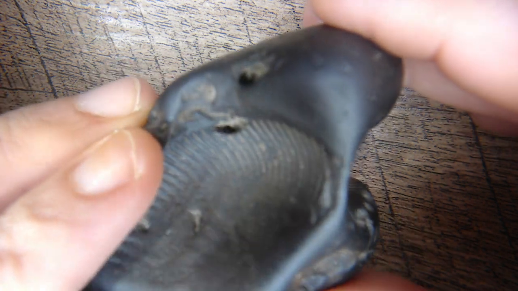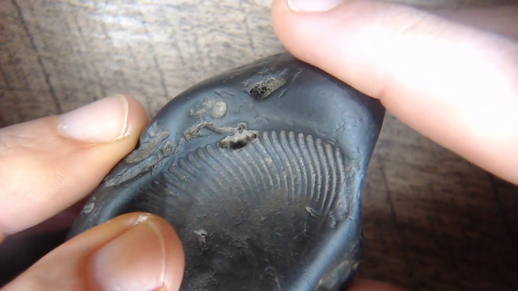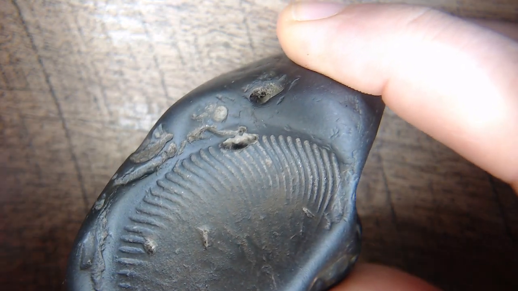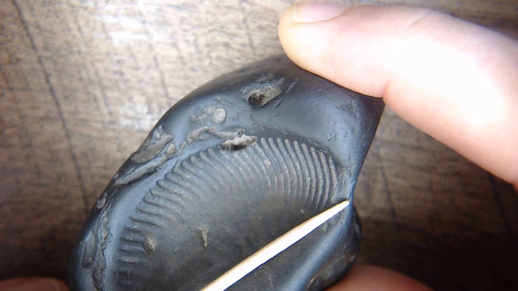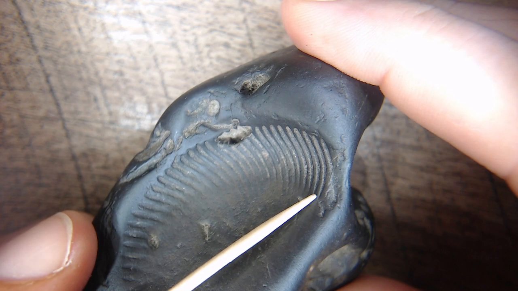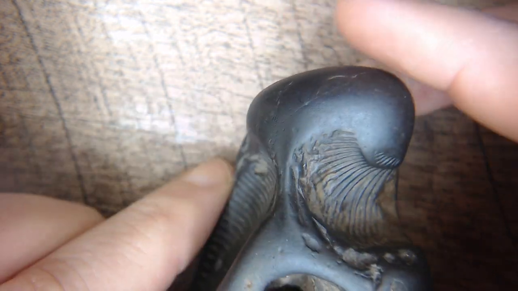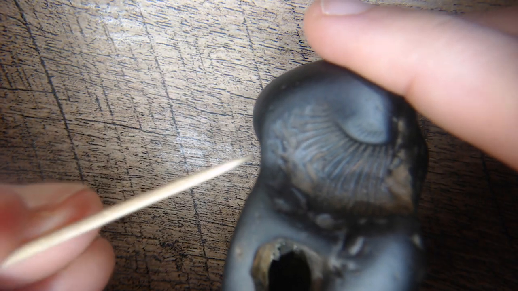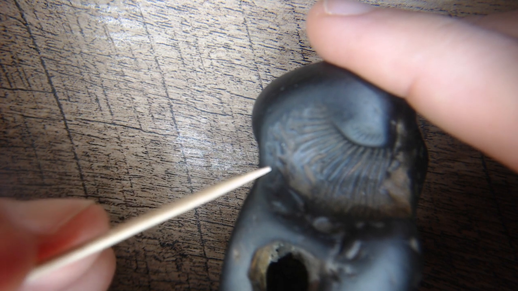And if we look at the edge, it's actually etched a little bit more right here, as well as over there. And then again, the edge on this side, right around here, has some odd features.